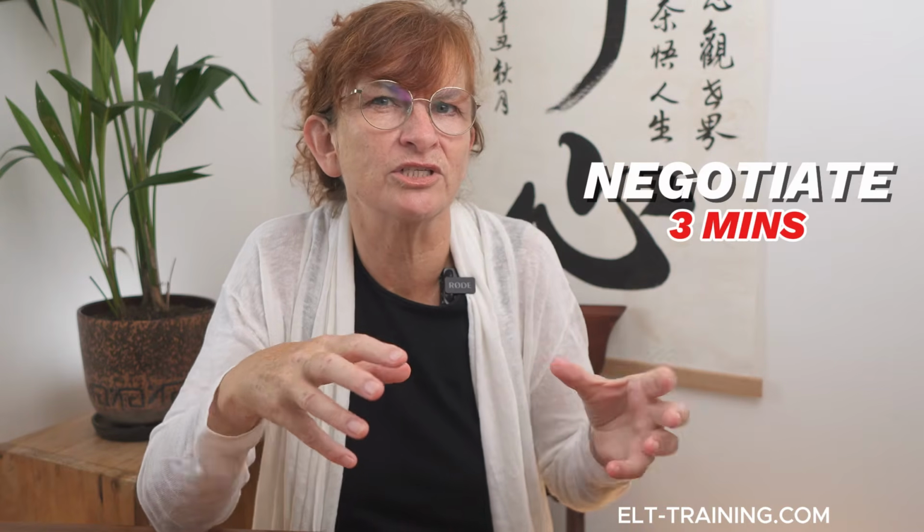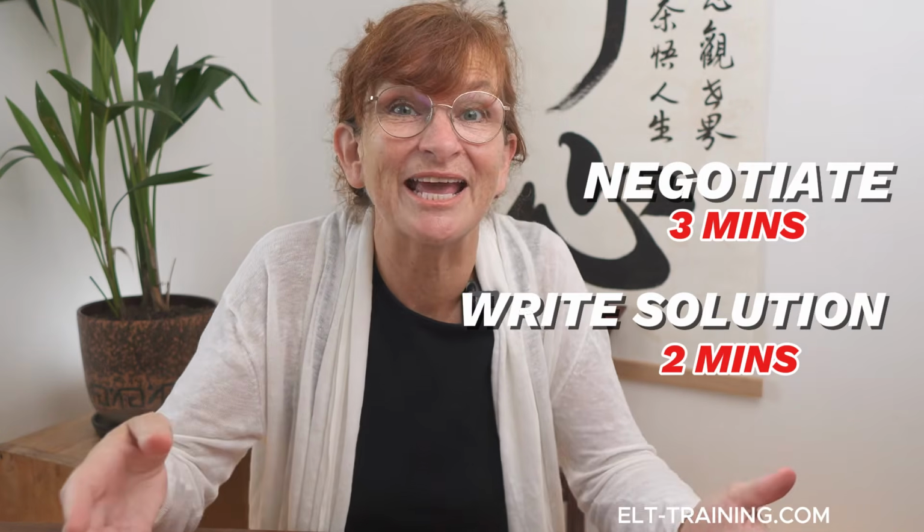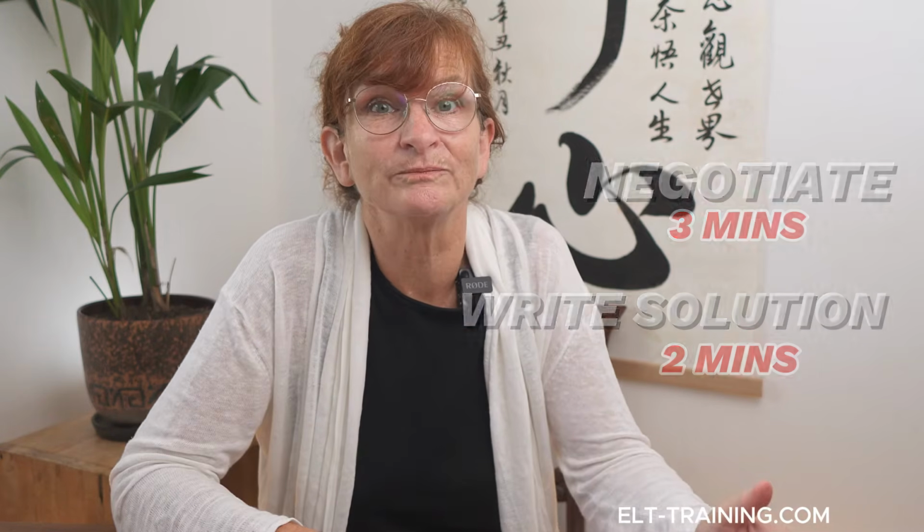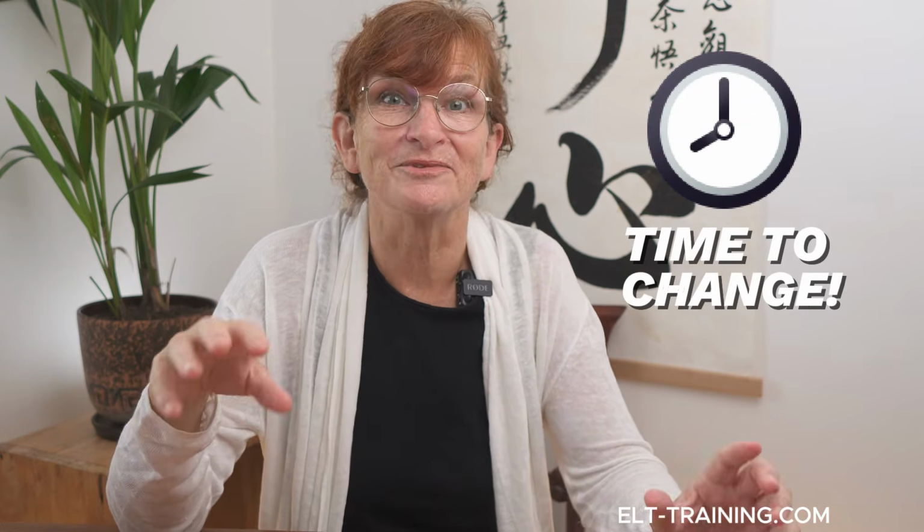For example, in the noisy neighbour scenario, you could give them 2 minutes each to present their side, and then 3 minutes to negotiate a solution, and then another 2 minutes to write the solution they came up with on a shared Google Doc. You can broadcast to all the breakout rooms when each time is up, and that will help to keep them on track and make sure that not one learner dominates as well.